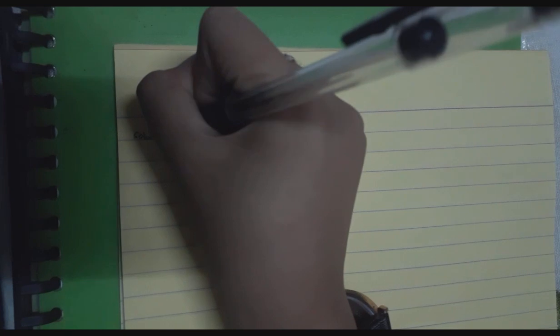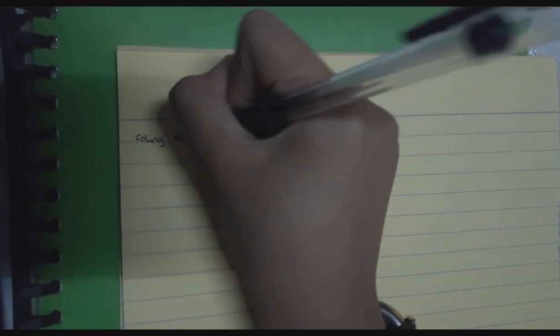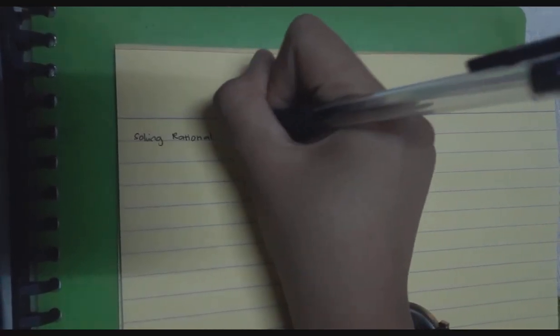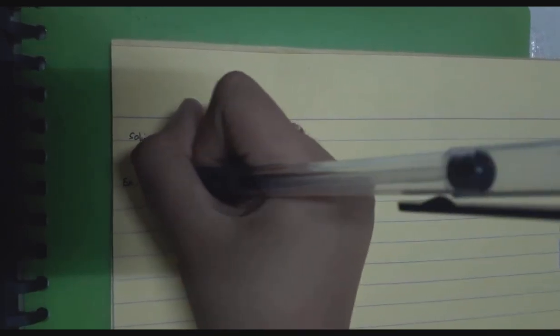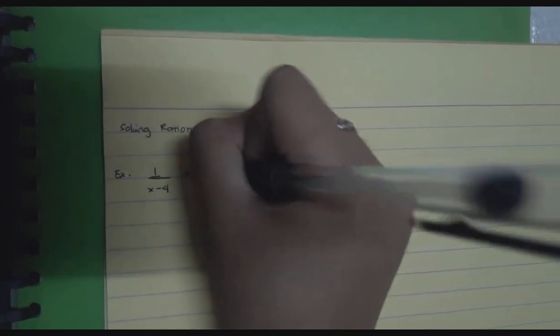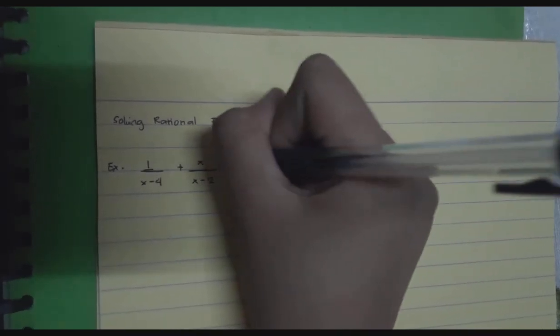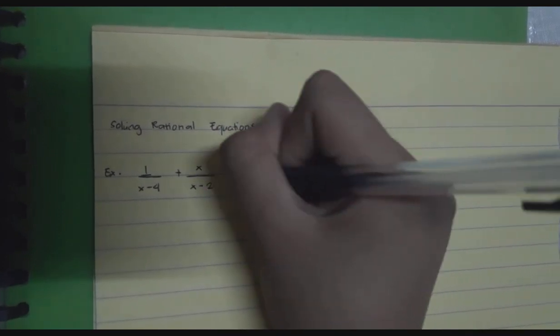Here we have our first example. Following the steps, we factor the denominator, then we identify the restrictions, and then we multiply both sides of the equation by the LCD. In this case, x minus 2 and x minus 4. And then we solve the equation, cancelling out the like terms, and then we check answers against the set of restrictions.